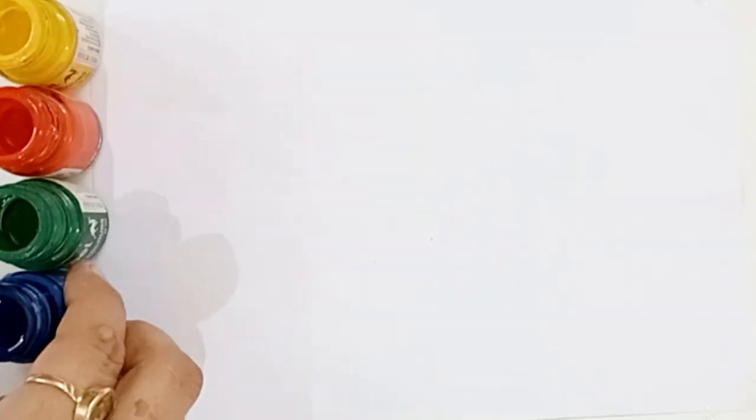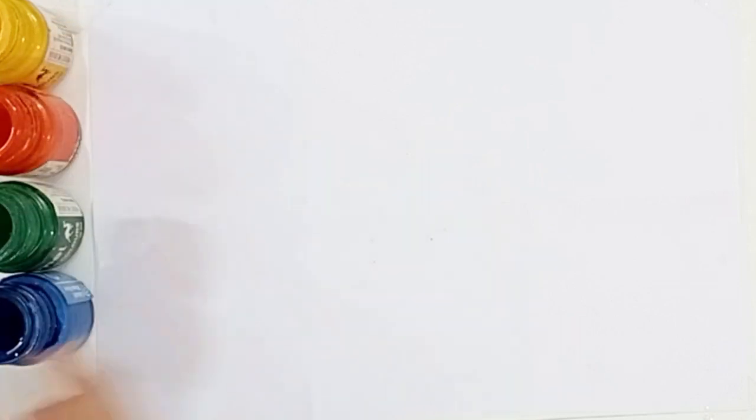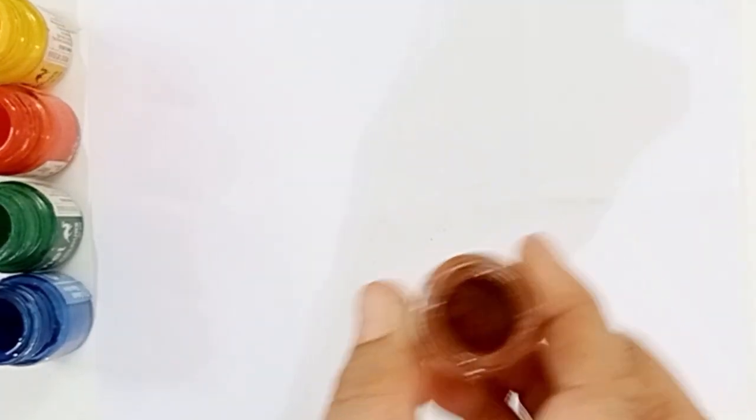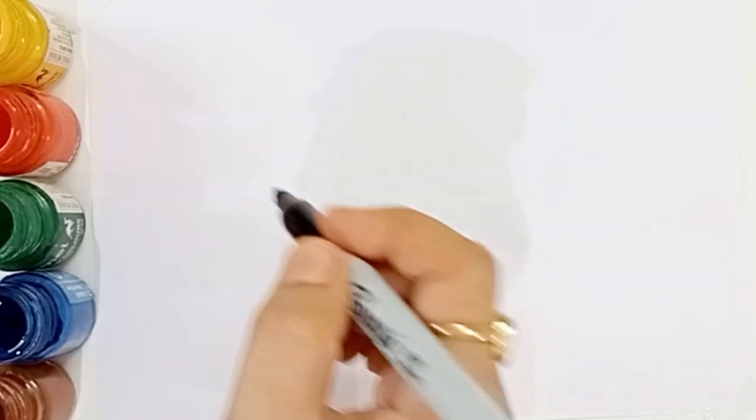Yellow color, orange color, dark green color, blue color, dark brown color, let's draw the shape.